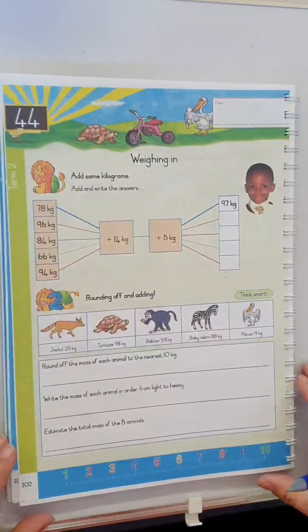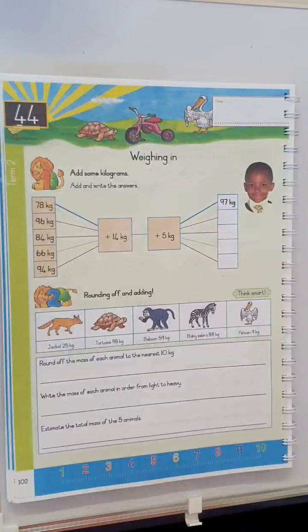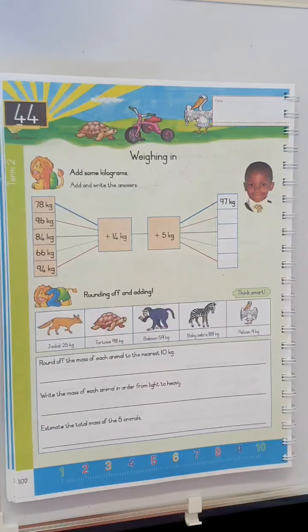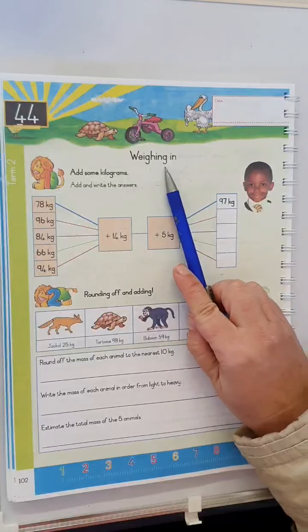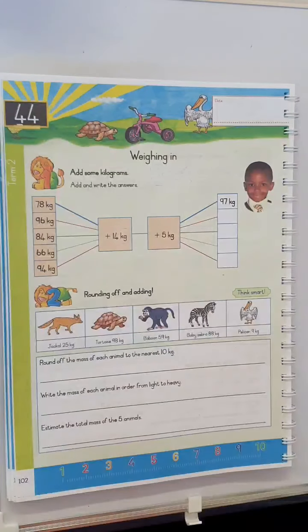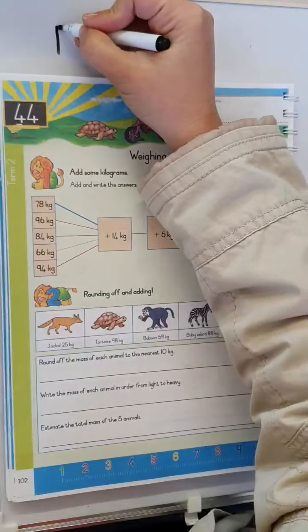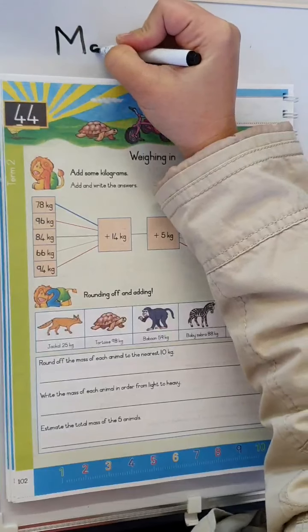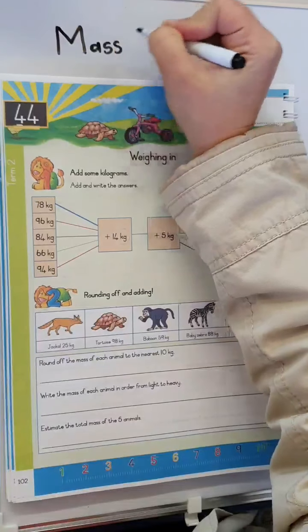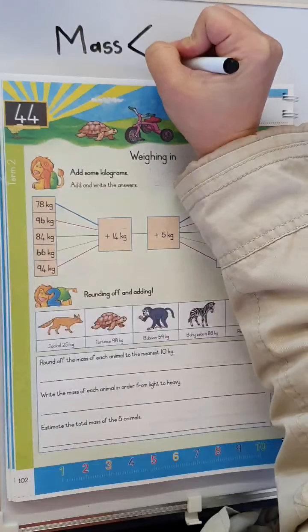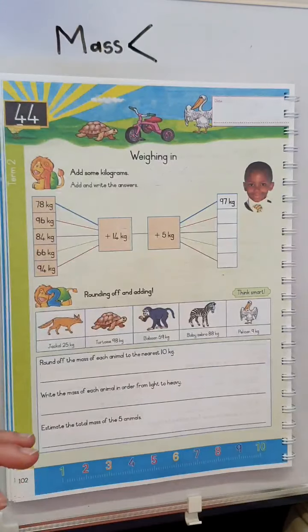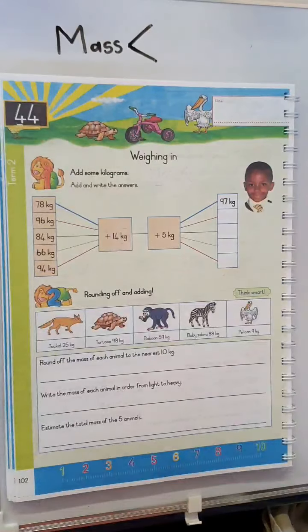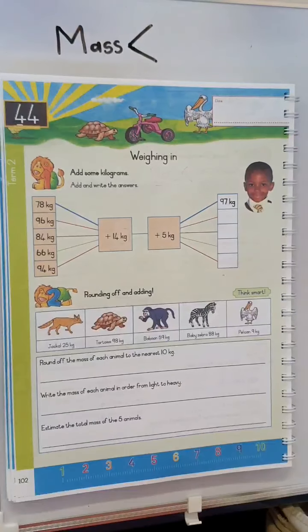Okay guys, page 102, the last page of the day. It says weighing in. So whenever you want to weigh something, we call that the mass of something. The mass of the cup or the mass of the water bottle. So when you ask someone, what is the mass of your bag? Then you know they want to find out what the bag weighs.